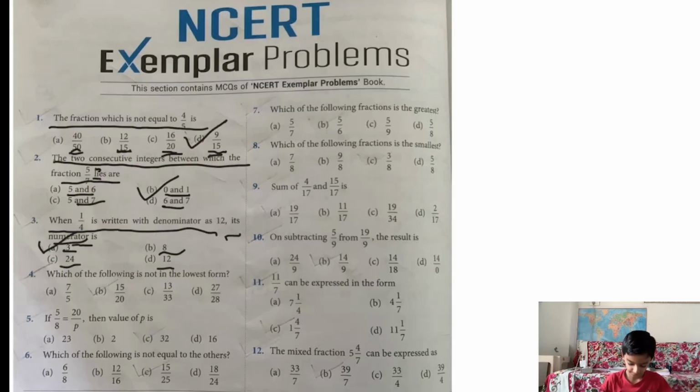Fourth question. Which of the following is not in the lowest form? The options are 7 by 5, 15 by 20, 13 by 33 and 27 by 28.